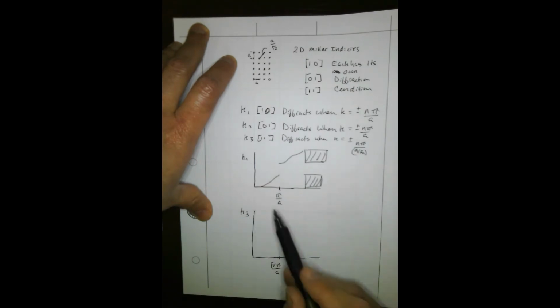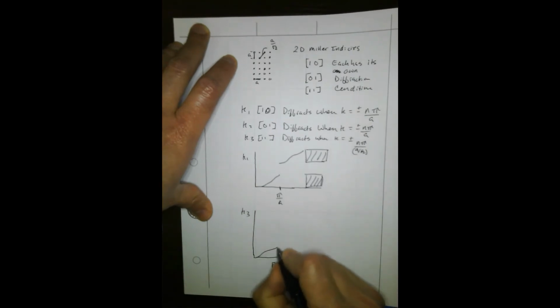So instead of going from negative pi over a to pi over a, we're going from negative square root of 2 times pi over a to square root of 2 times pi over a, so it's slightly bigger. So this Brillouin zone is actually a bigger zone, so this means that this gap is smaller.